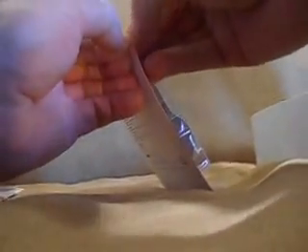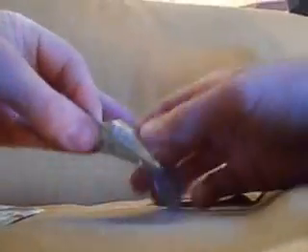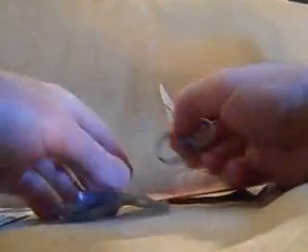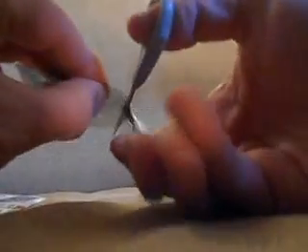Okay, let's quickly do this then. Remember, this is only going to go one way.